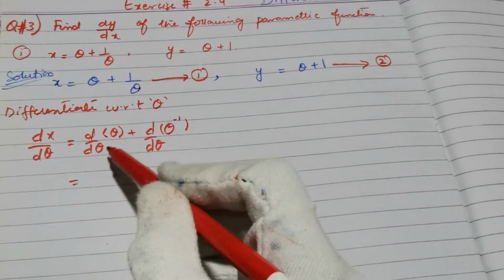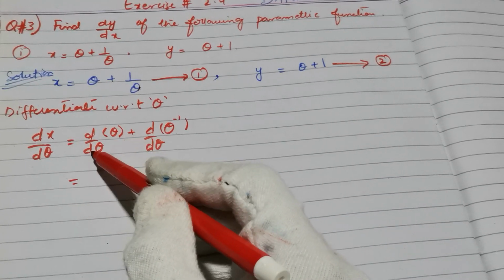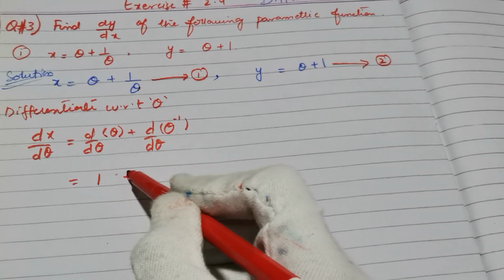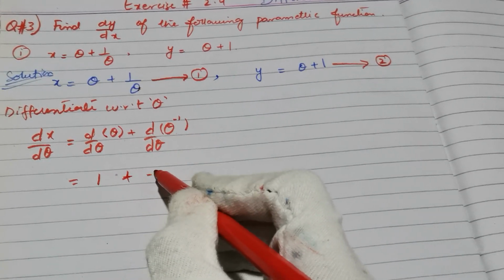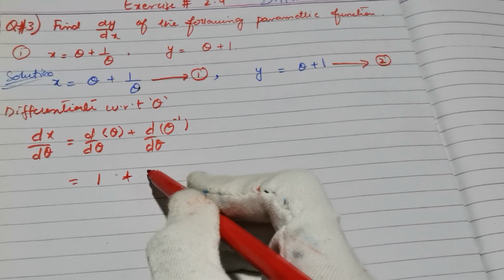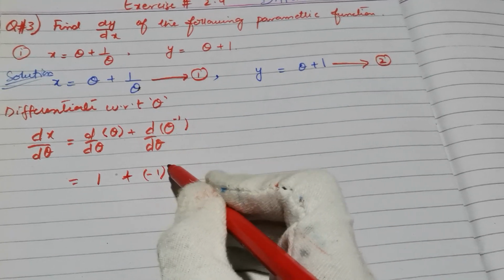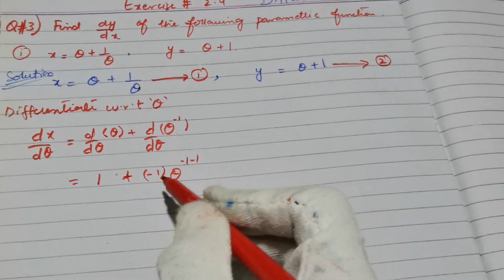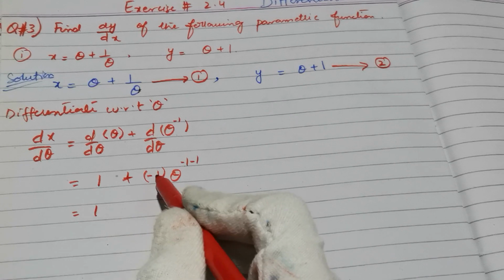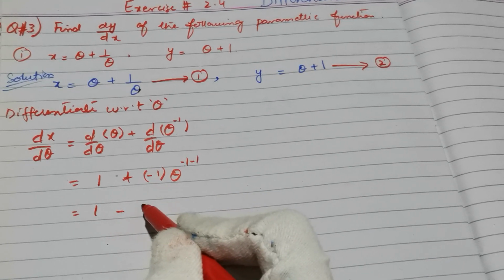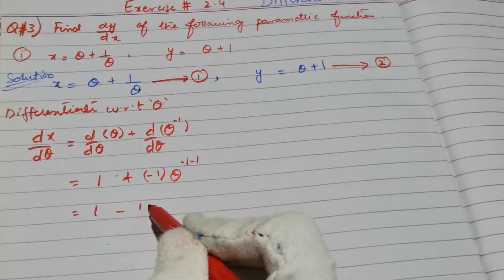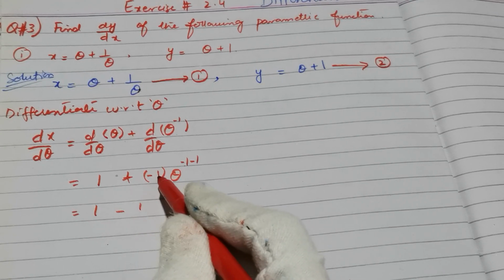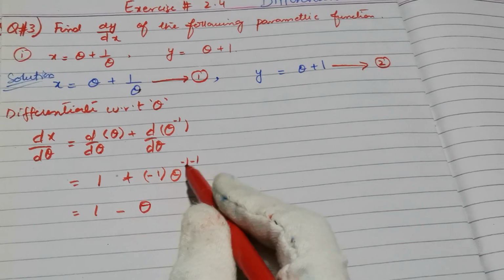Now we will differentiate. When we differentiate theta with respect to theta, what does it give? 1. Plus, here we apply the power rule: n is minus 1, x is theta, so n minus 1, where n is minus 1, gives theta raised to minus 2.